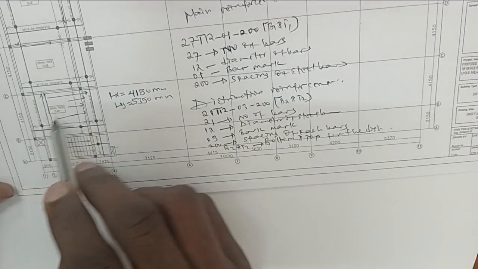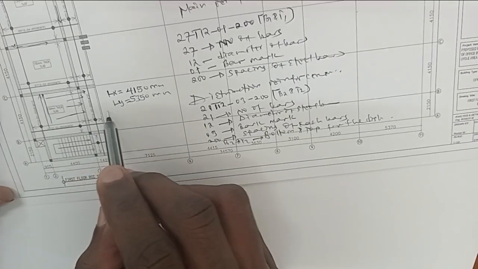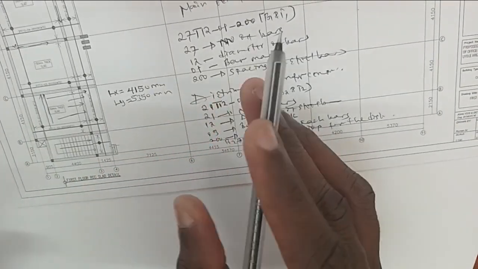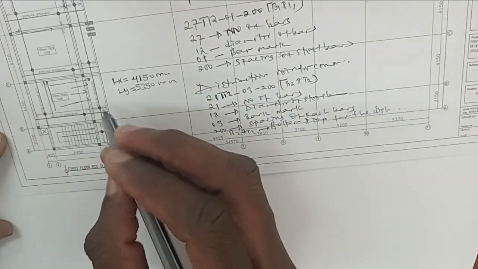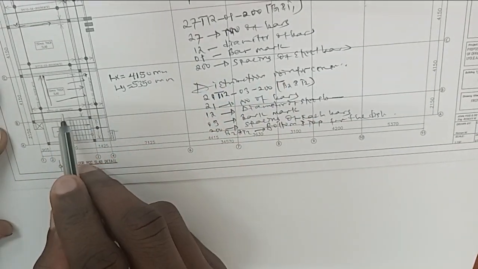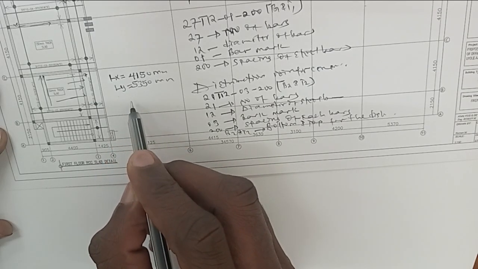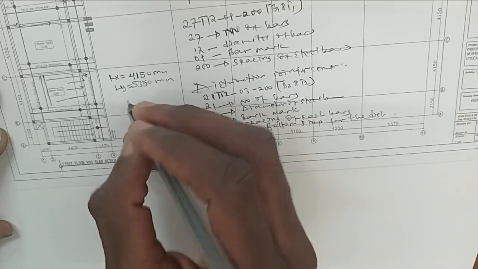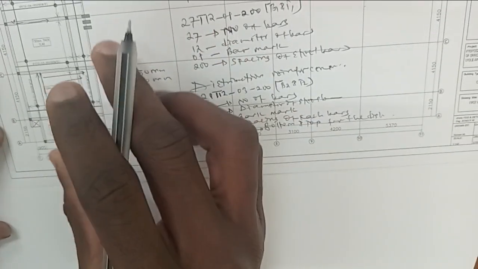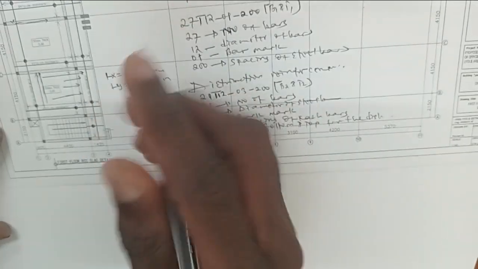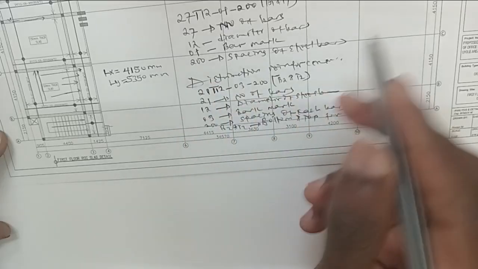Also, from the reinforcement details, how can you determine the type of slab? Because as we said, the distribution reinforcement is used to transfer loads, and you're supposed to know which kind of slab this is. The kinds of slab are one-way slab and two-way slab.